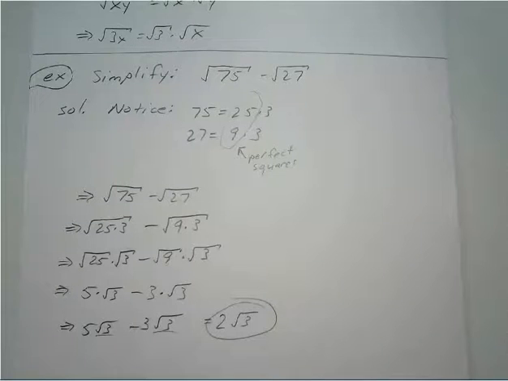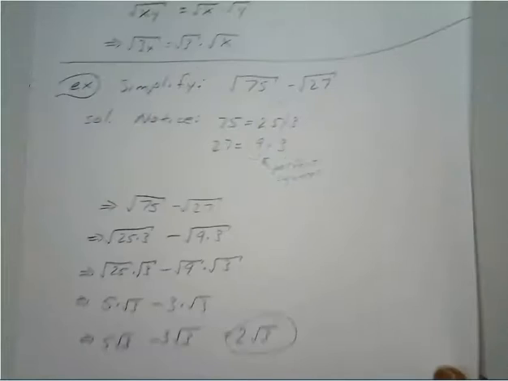Okay, so just one step at a time. That's the best way to do it. All right, so let's go to our next example.